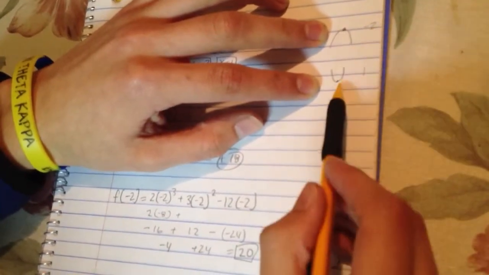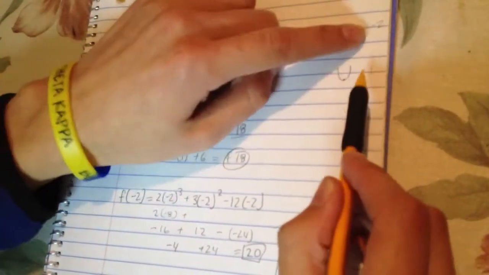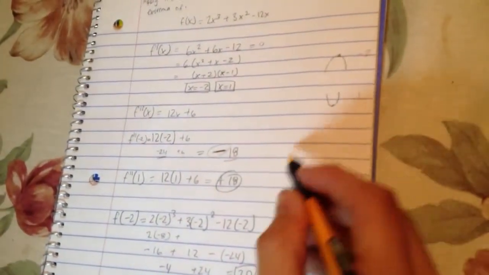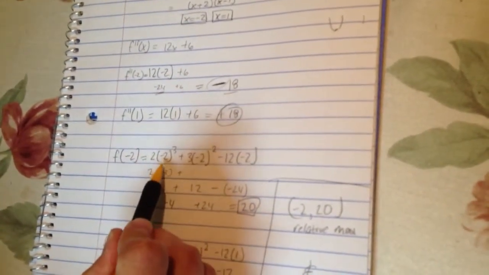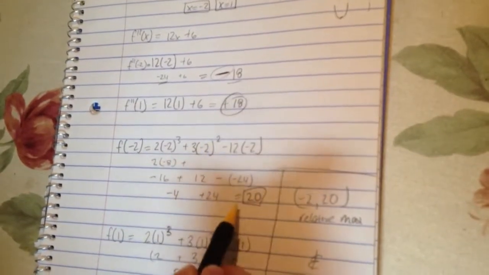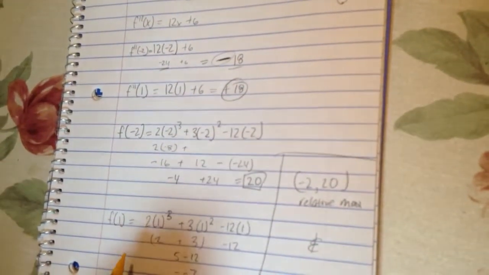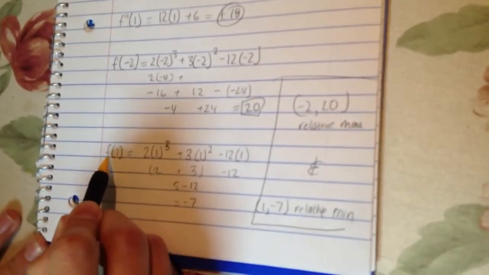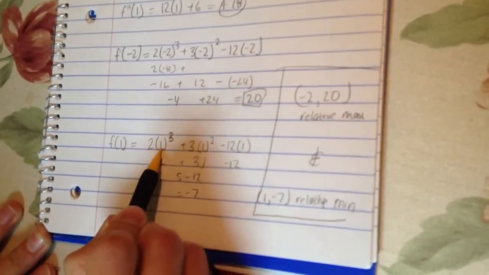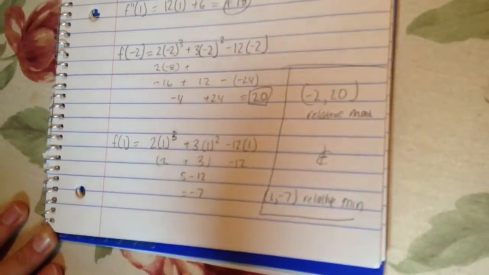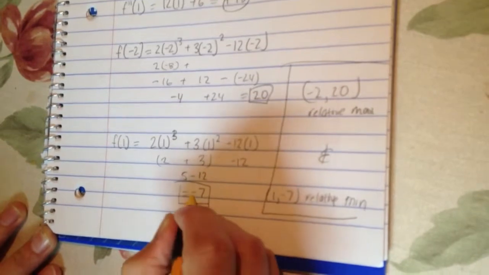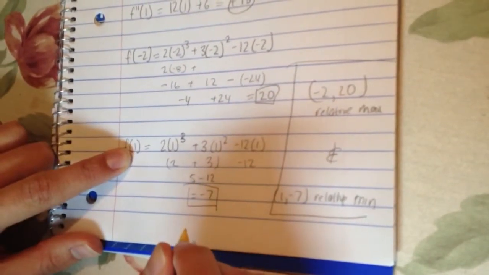So now that you know what they're going to be, a relative max at negative 2 and a relative minimum at 1, take these two values and put them into the original equation to figure out what your y values are going to be. And that's what I did down here. So f of negative 2 put into this equation right here leaves you with 20. Same thing right here. Pretty simple stuff. Just f of 1 putting into this function right here. You just solve, and you're left with negative 7 when you have the x value 1.